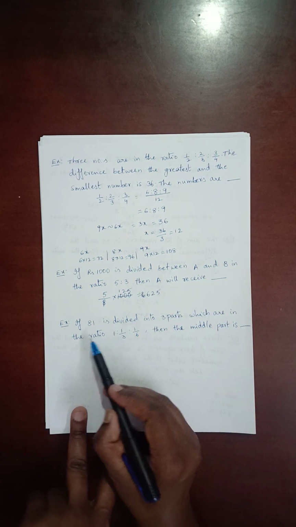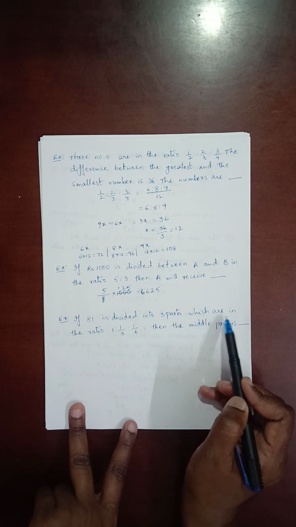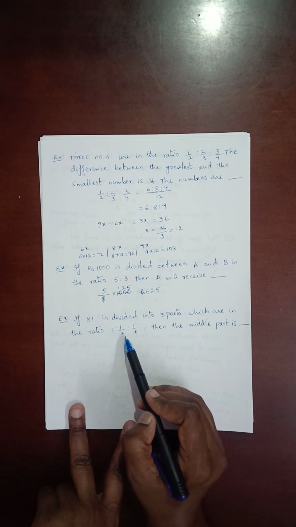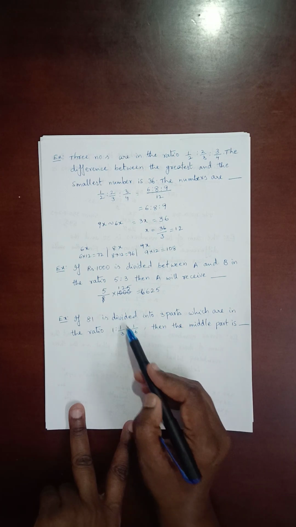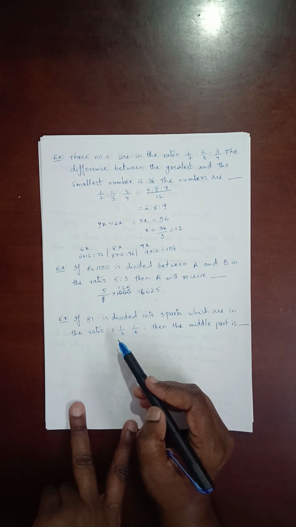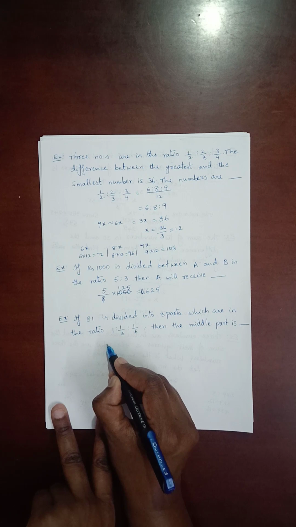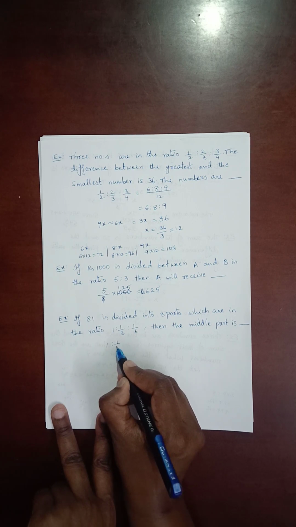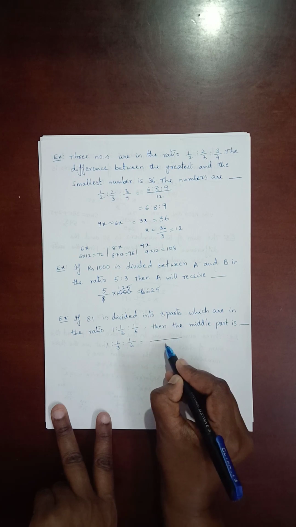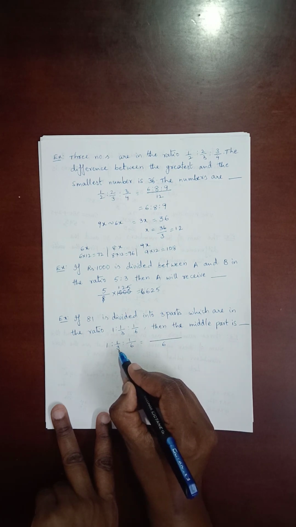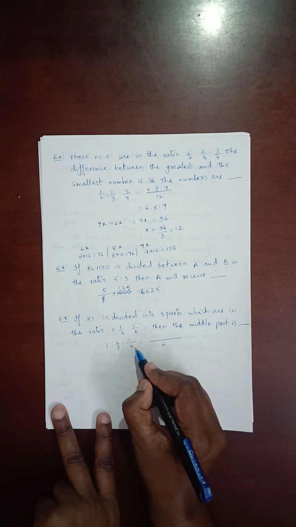Simple. One more. If 81 is divided into 3 parts which are in the ratio 1 is to 1/3 is to 1/6, then what is the middle part? They are asking what is the middle part. Okay. First we change this ratio into integer form. So now the LCM is 6, because for 3 and 6 the multiple is 6.